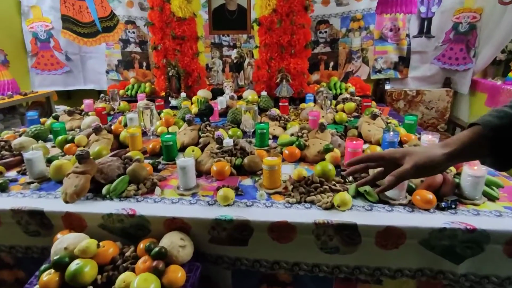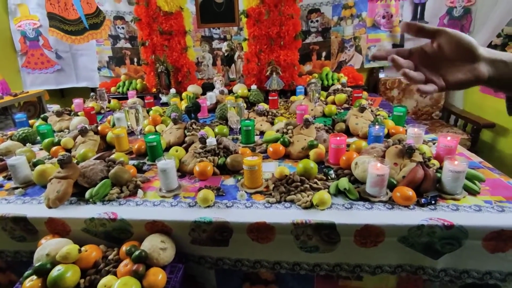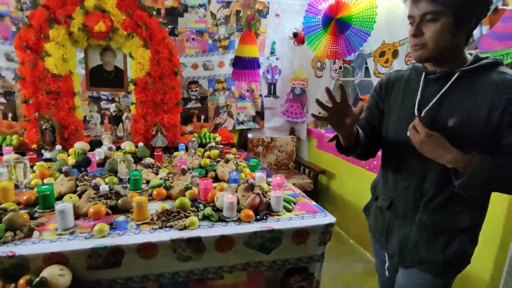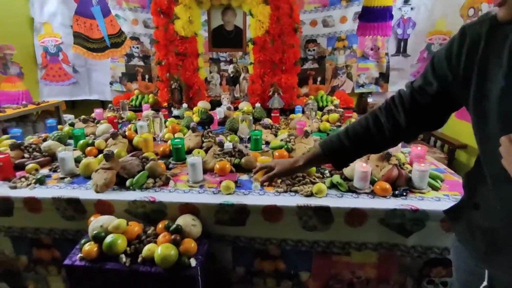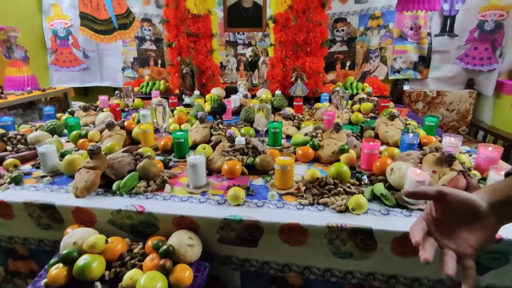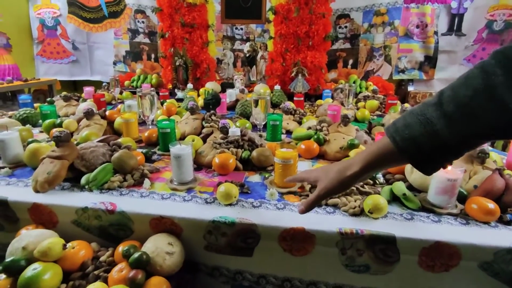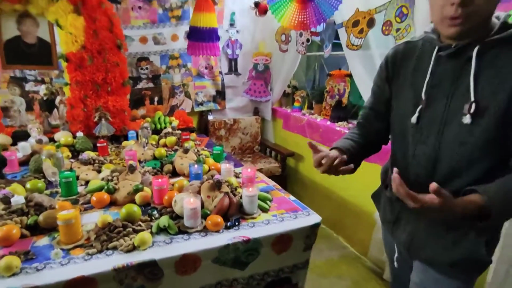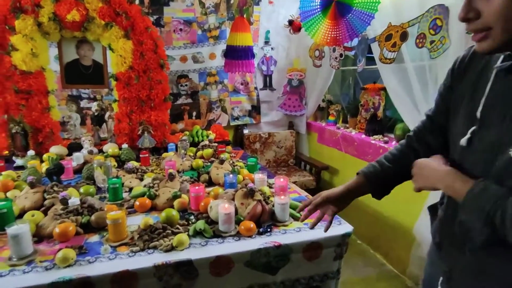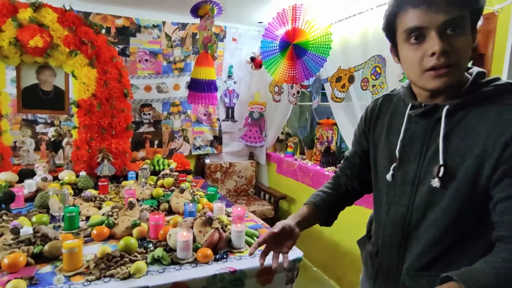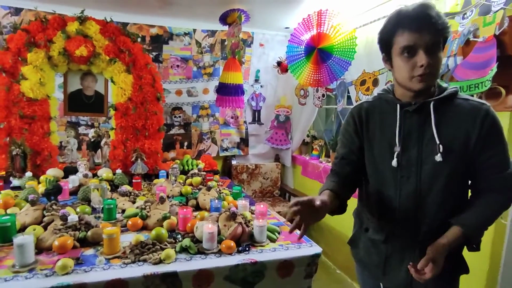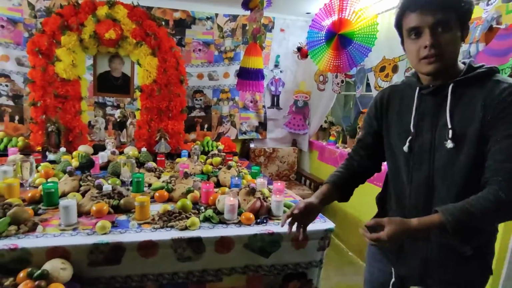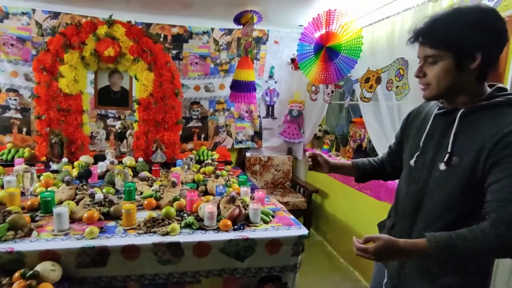We have the fruit. This is the fruit that the deceased people used to like when they were alive. For example, we have candles here with the name of the deceased people, but these candles are turned off, and these candles right here are turned on. Why? Because these candles specifically are for deceased kids. Today is 31 of October, and today the kids are the first to arrive at the altar. That is why their candles are lit first.